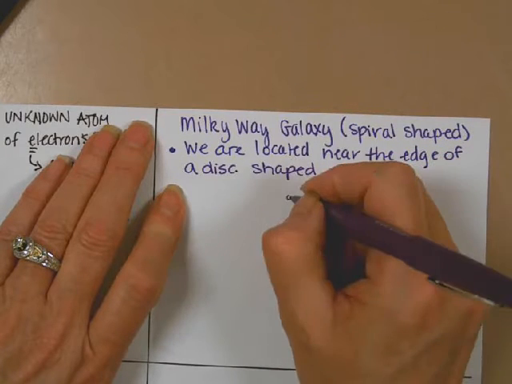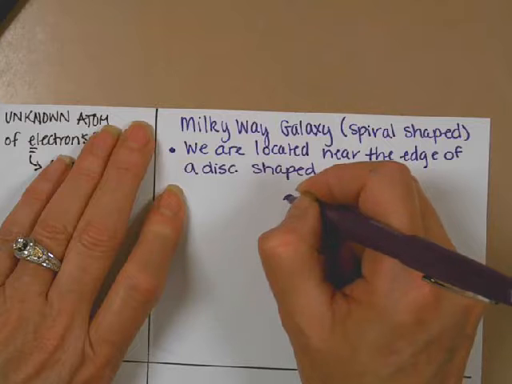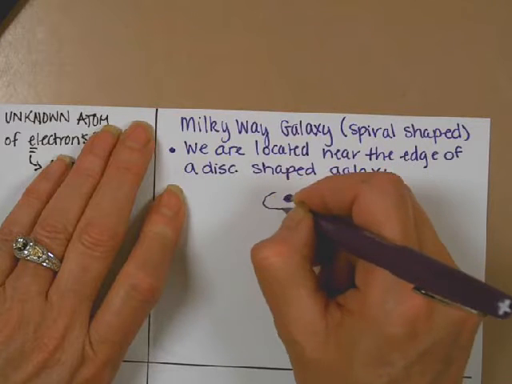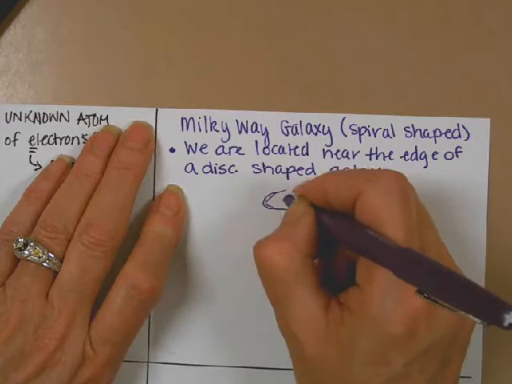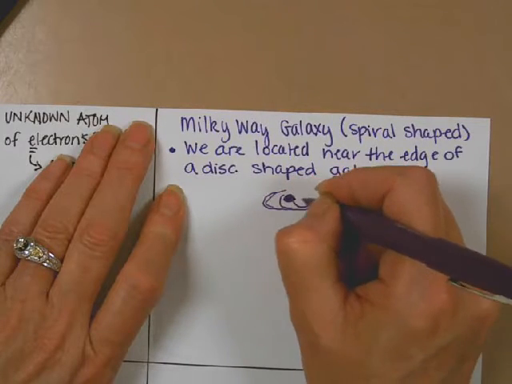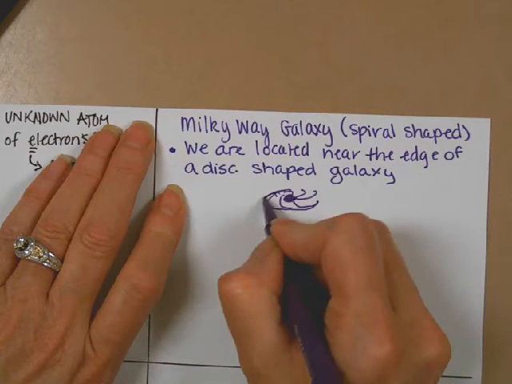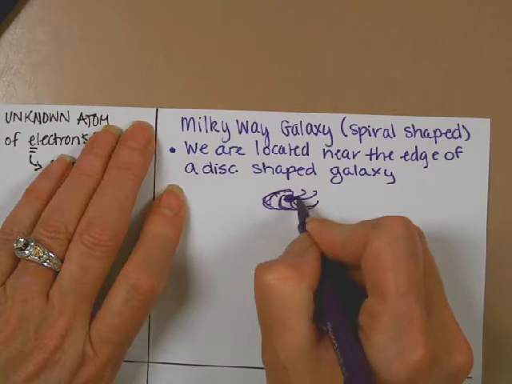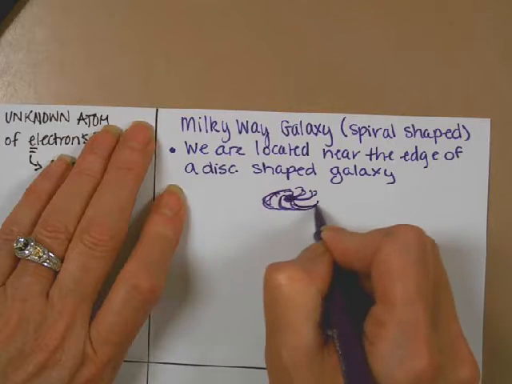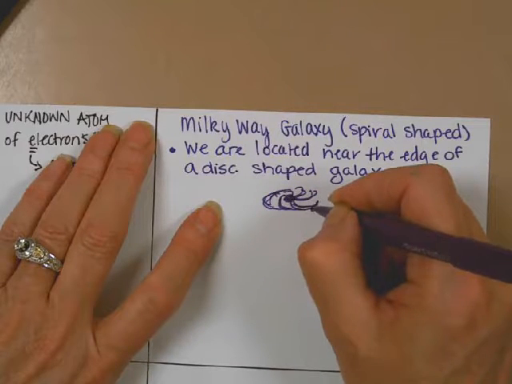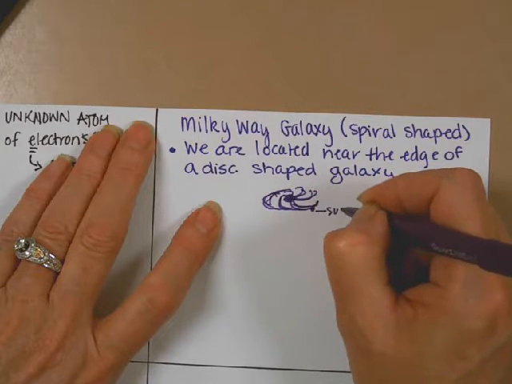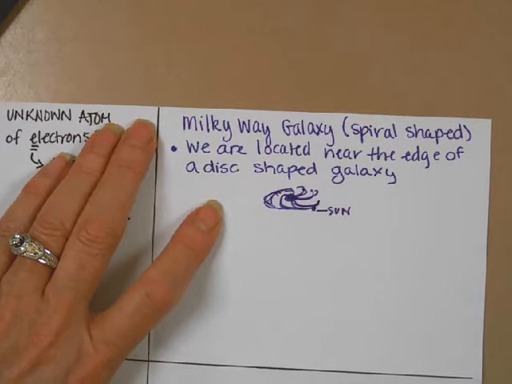So meaning if you looked at our galaxy from a side view as a disk, something like this, of course it would have its swirling arms like that, but it's kind of disc-shaped from the side view. Remember we did top-down view and side view? We are somewhere out here on the edge of this disc-shaped galaxy.